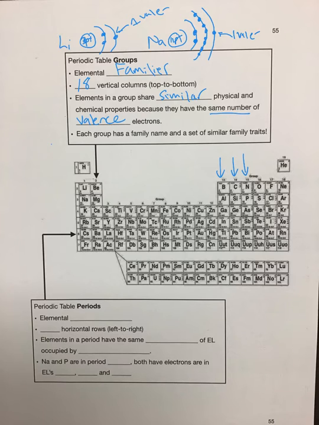Now, the other direction on the periodic table are the periodic table periods. These are also known as elemental series. And when you look at the periodic table, there are a total of 7 horizontal rows, and those we look at from left to right, like you're reading a sentence off of a page. And elements in the same period have the same number of energy levels, so EL from our previous unit is energy levels, occupied by electrons.